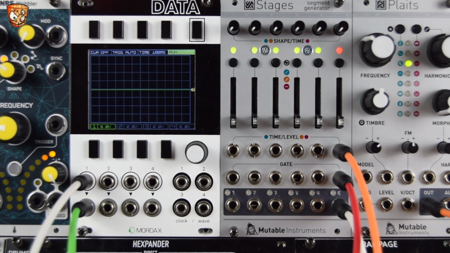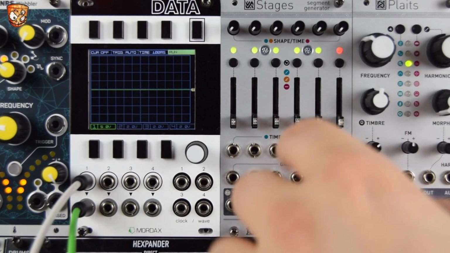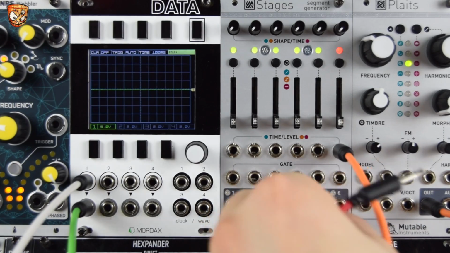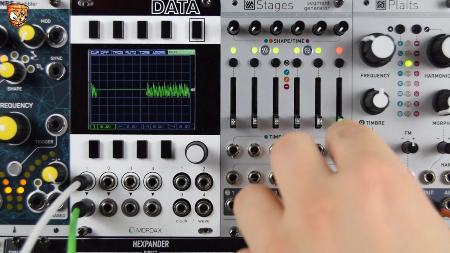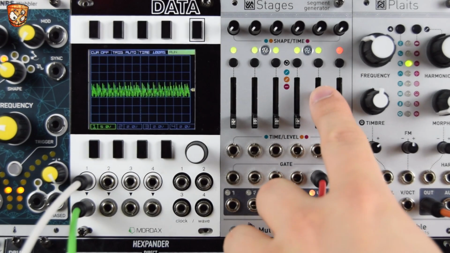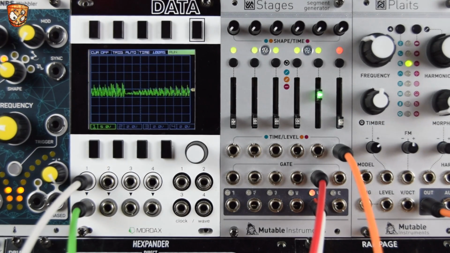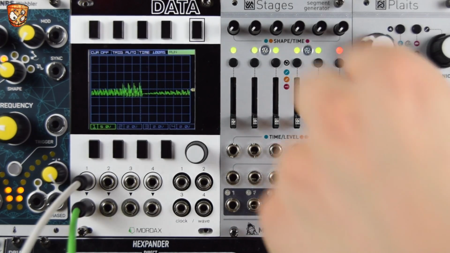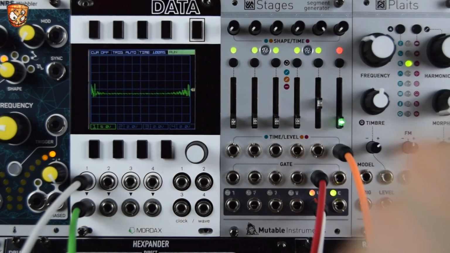Now, if we wanted to rise into this, create a kind of attack into the sound, we'll leave our sound plugged in here. We're going to link the channels, gate in segment 5, and rise using the ramp. Change the shape.